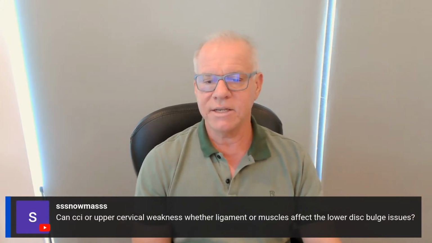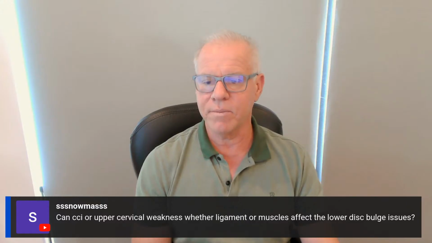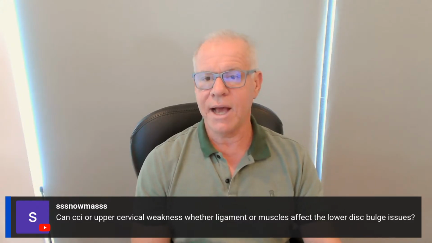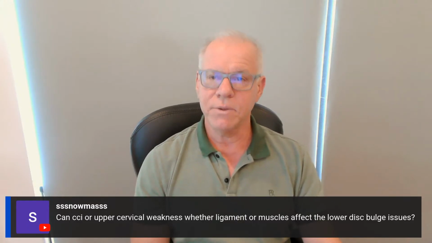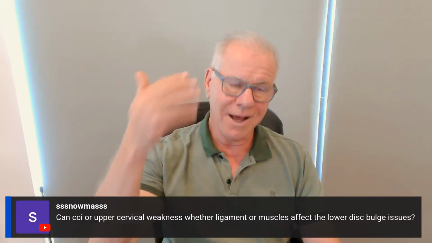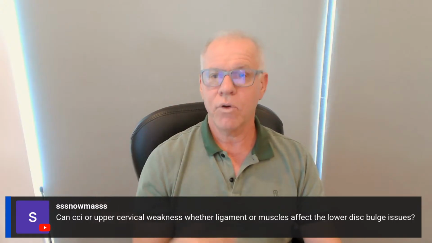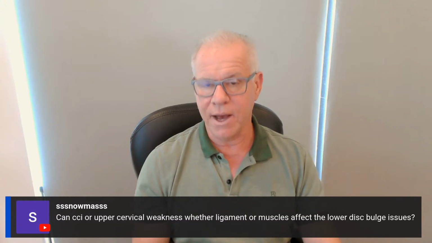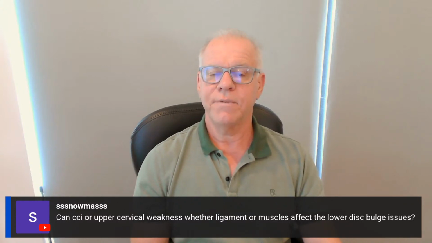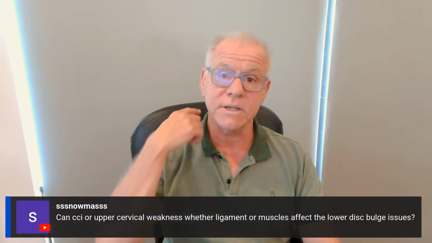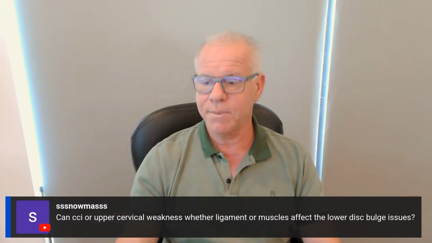Snowmass asks: can CCI or upper cervical weakness, whether ligament or muscles, affect lower disc bulge issues? I think it can. Yes, I think having problems with craniocervical instability over time can put more pressure on the lower cervical spine and upper thoracic spine, all things being equal. And so if you've got a problem there, it could aggravate it, and vice versa. You can also see issues lower down irritate the upper neck.